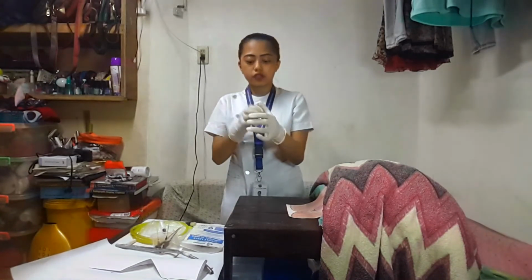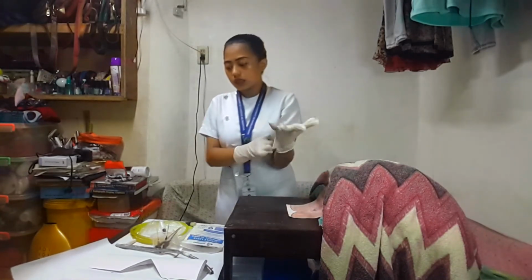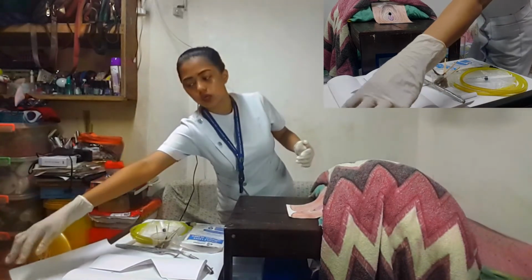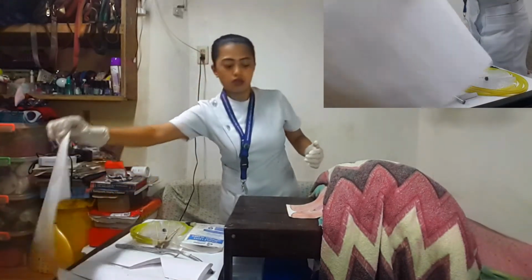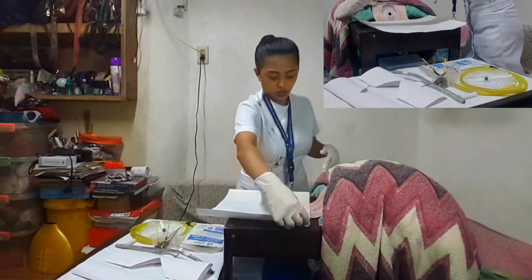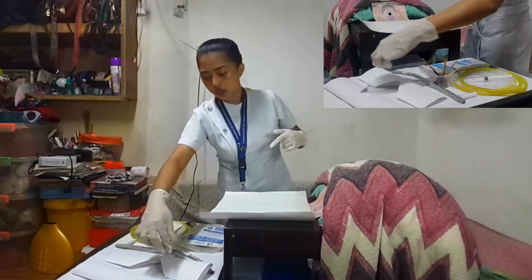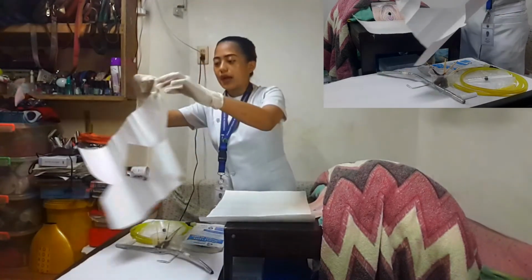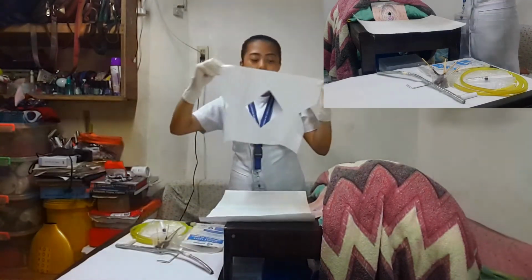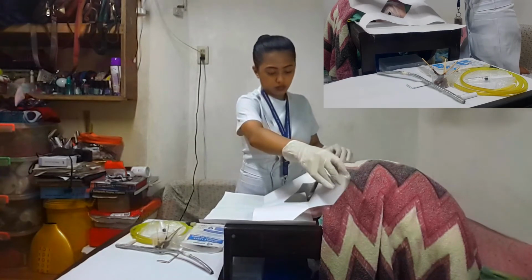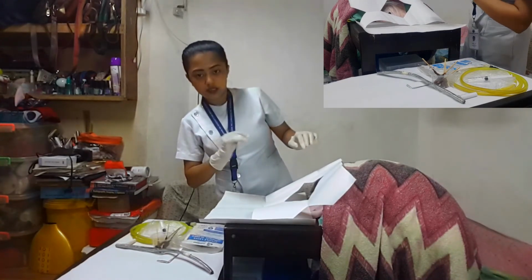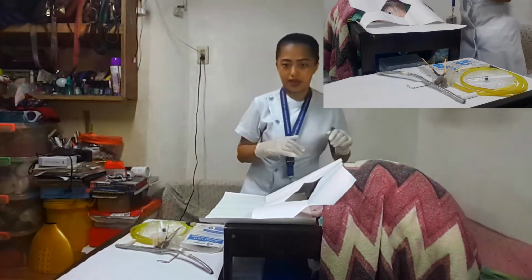Alright, so after we wear the clean gloves, we'll now place the waterproof drape under the buttocks of the patient, and make sure that we will not contaminate the center of the drape, because this is where it exposes the labia.